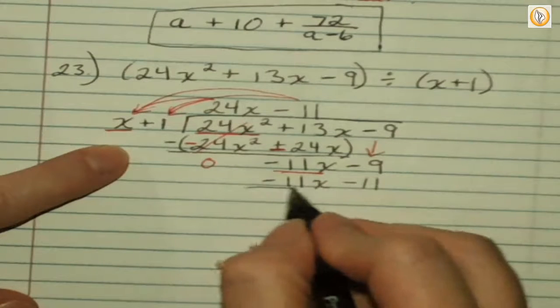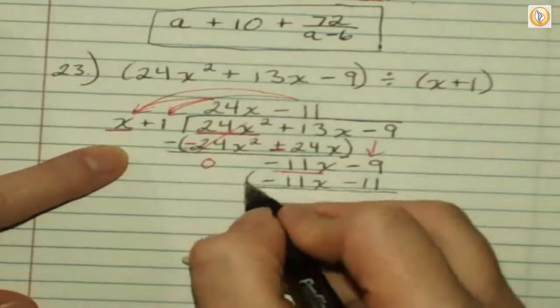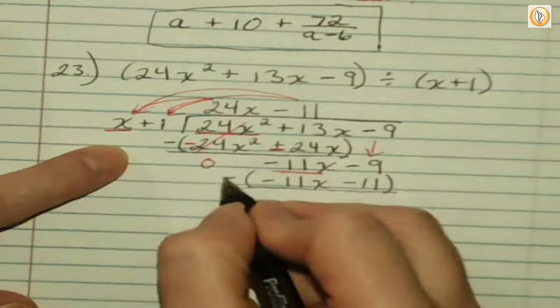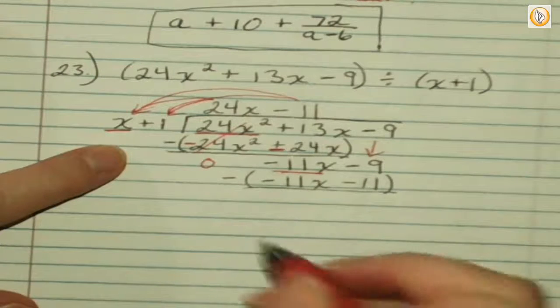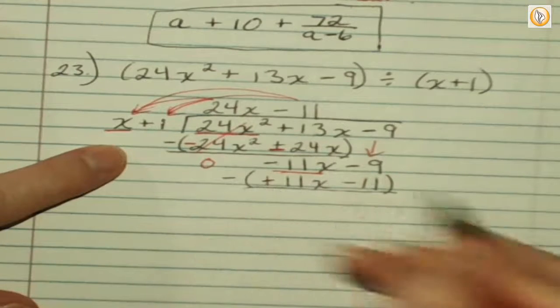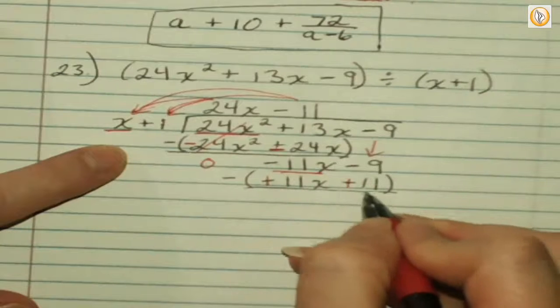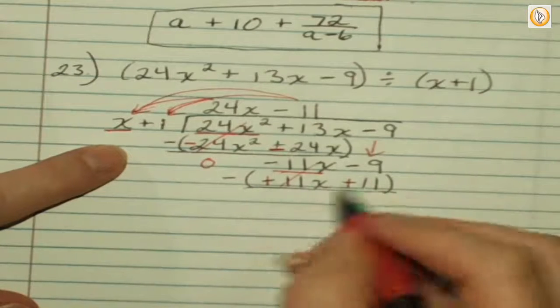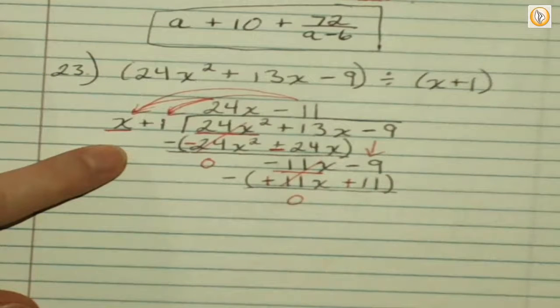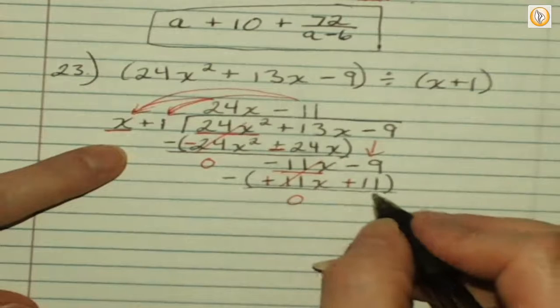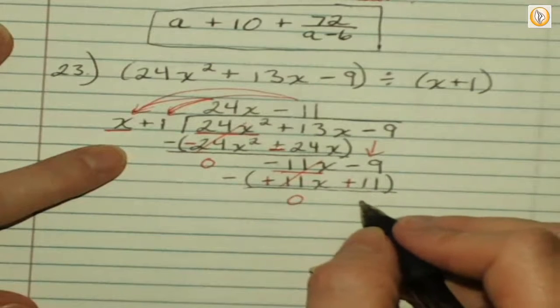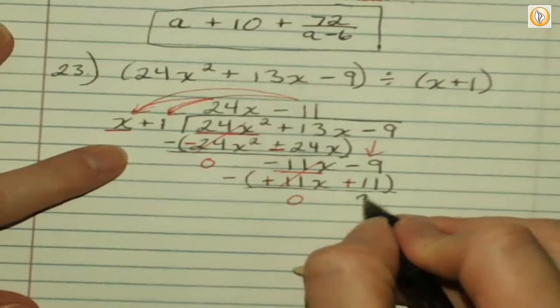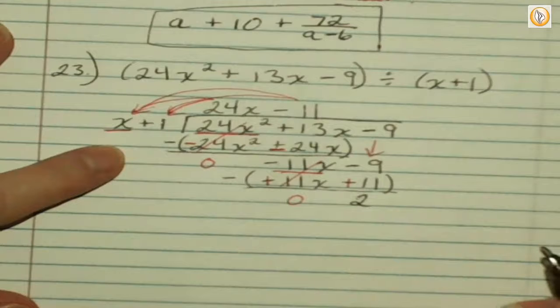Very good, y'all. I'm subtracting, so this becomes positive and this becomes positive. Therefore, these cancel out. I'll just get 0. And negative 9 and 11 is what, Morgan? 2.